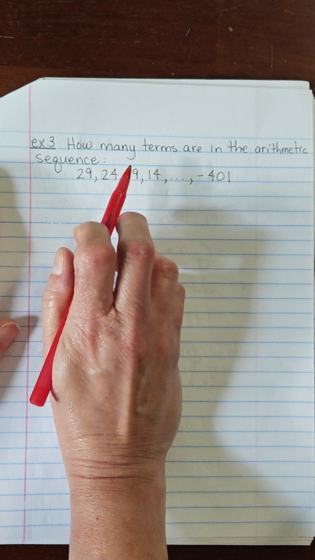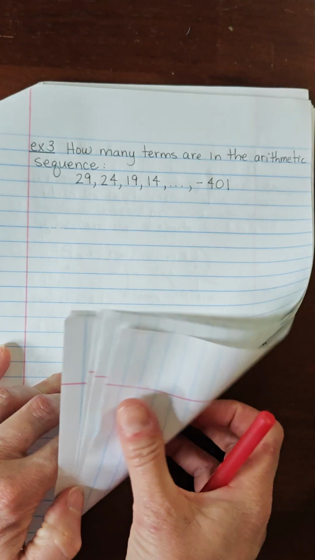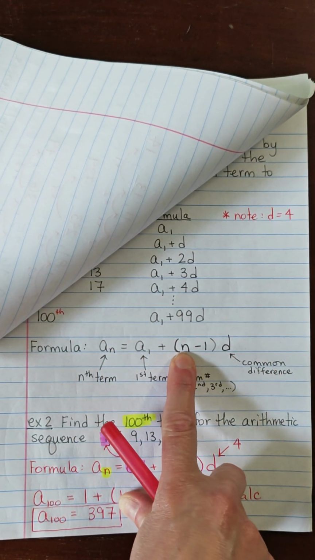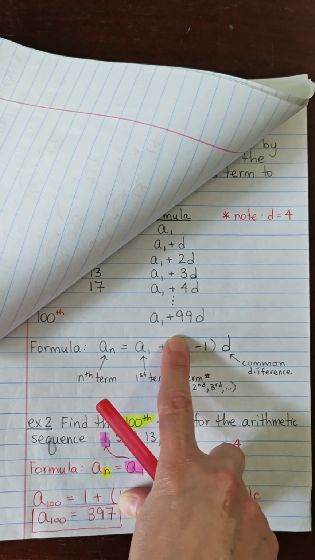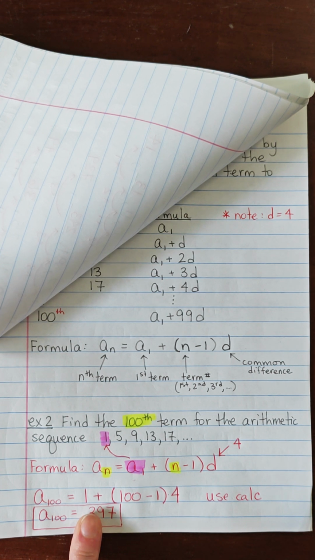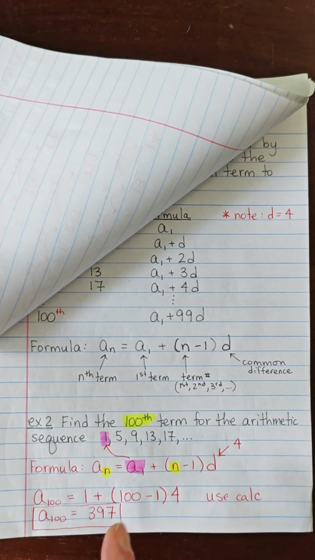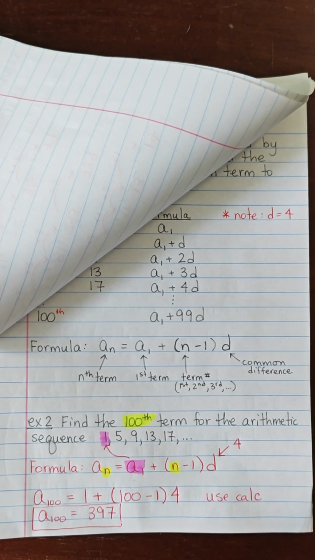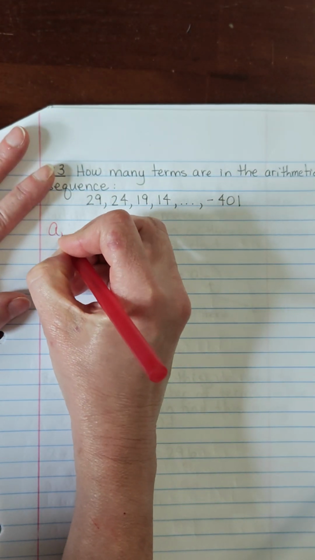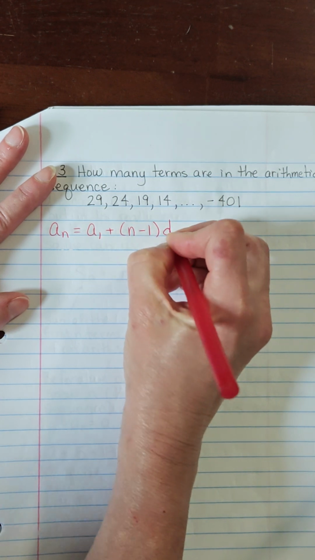All right, how many terms are in this arithmetic sequence? Now, for this one, we are going to use that same formula right here, but if we want to know how many terms, we're going to be solving it for n. So we're going to use this formula, but instead of doing it very straightforwardly, like we did here, where we just plugged in, used the calculator, done, now we're going to have to use a little bit of algebra. Okay, so we're going to use this formula, a sub n equals a sub 1 plus n minus 1 times d.